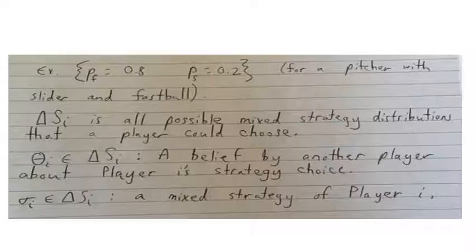And then θ sub i, which is an element of Δ cap S sub i, is a belief by another player about player i's strategy choice. So you have a strategy choice, and then you have a belief about that strategy choice. In this case, the pitcher is making the strategy choice, and then the batter has some belief about this strategy choice.